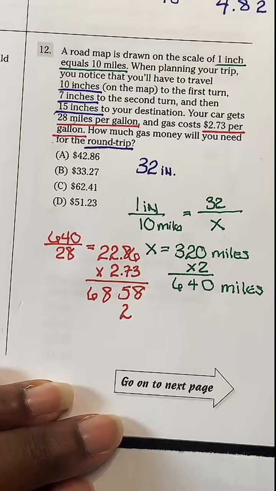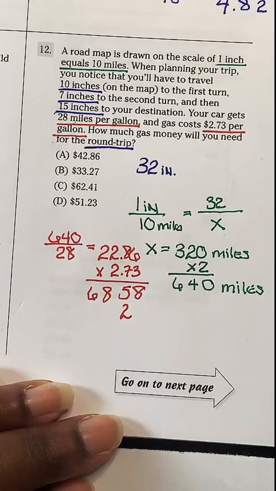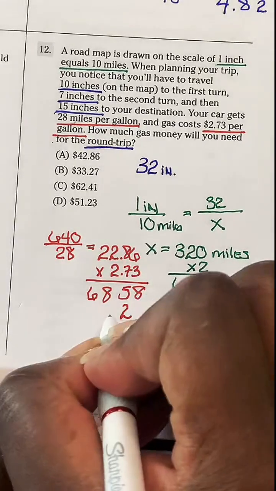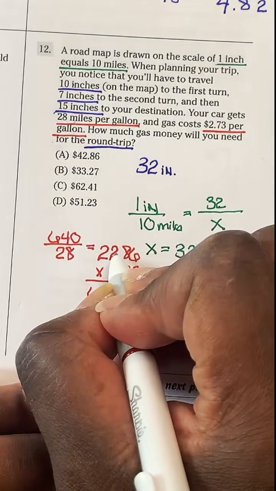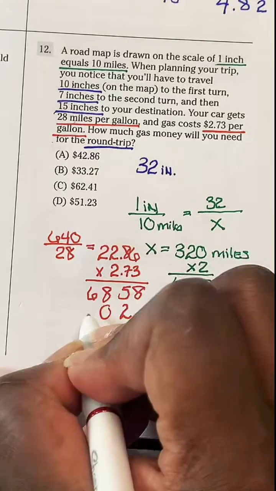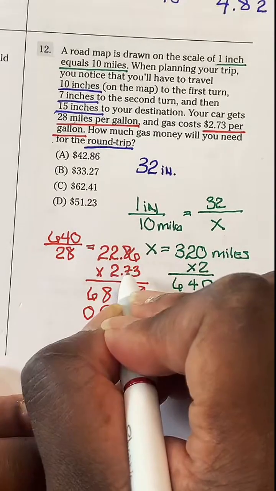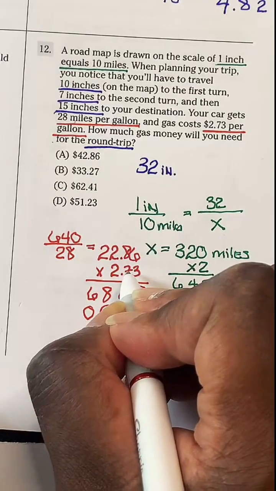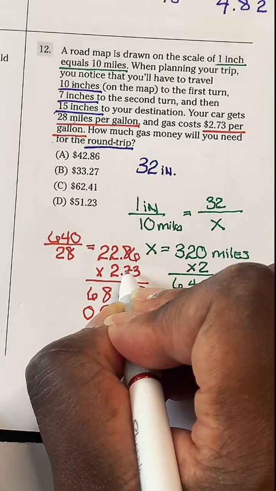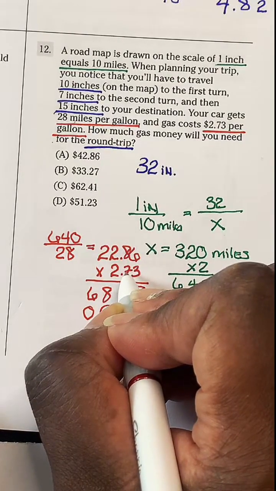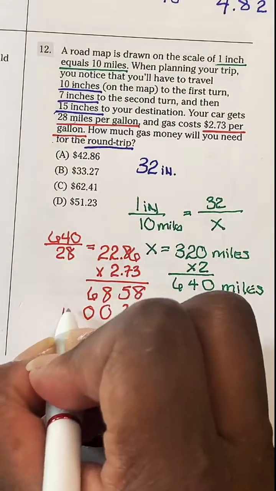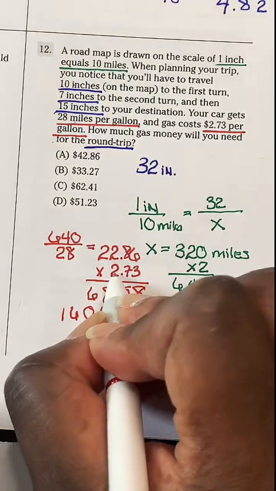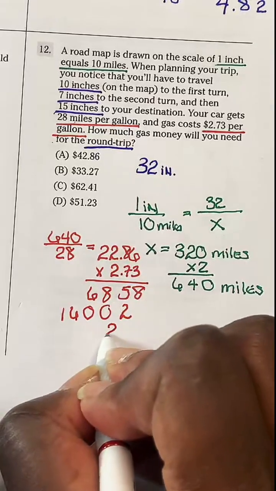So we have 7 and 8, we have 56. Carry the 4, that gave us 60. Carry the 6. 7 and 2 is 14 plus 6, that gives us 20. Carry the 2. 7 and 2 is 14 plus 2 gives me 16. I know this is tedious, but this is what we have to do.